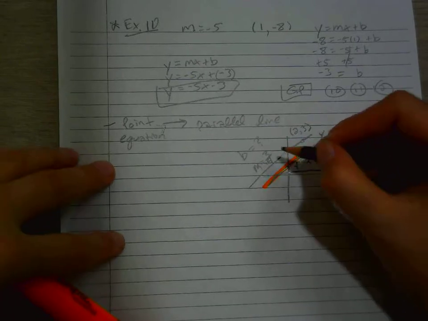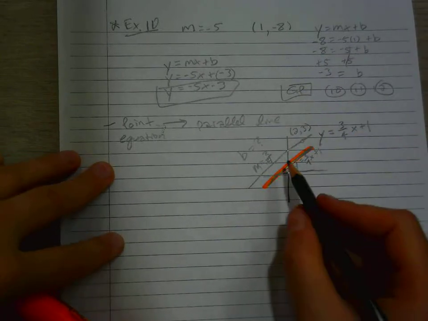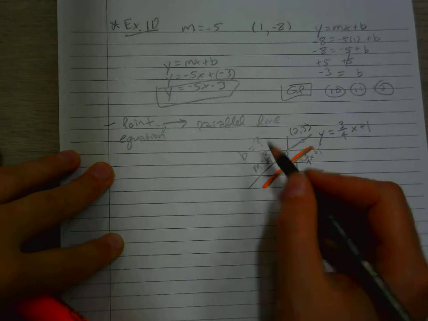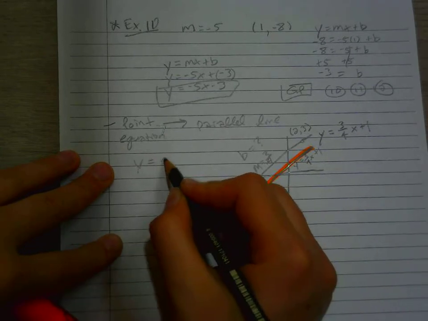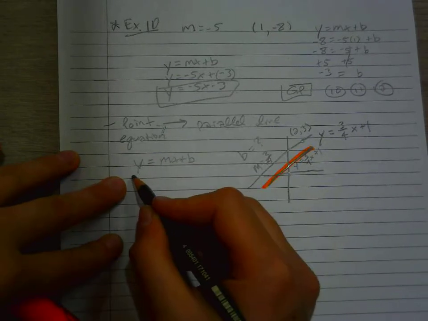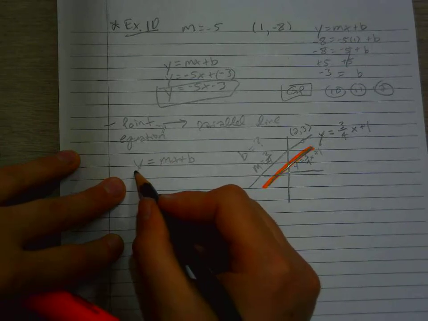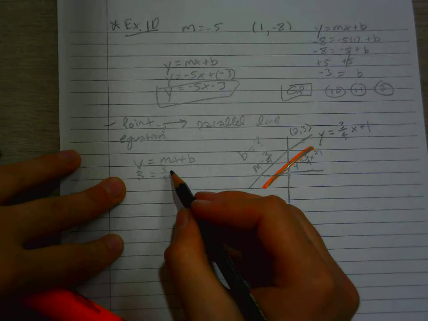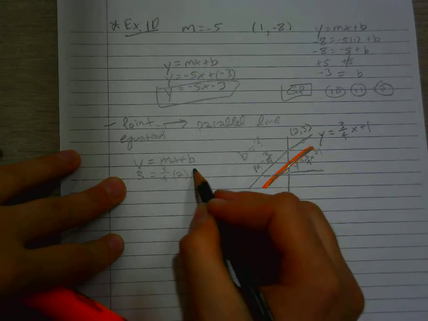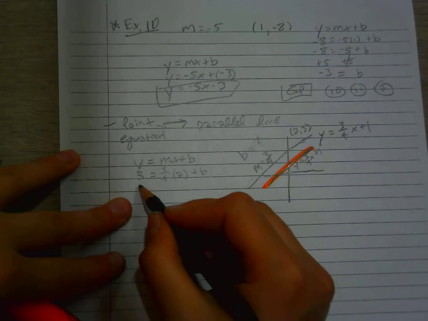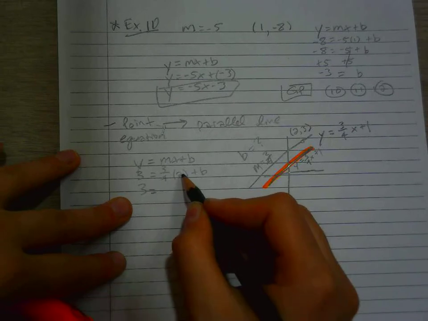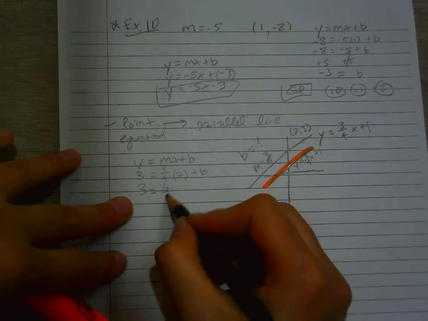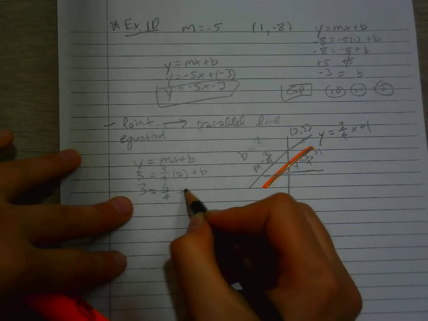So similar to what we did before, all we have to do is plug in this and this into the equation to get b. So y equals mx plus b. y is going to be 3. m is going to be 3/4. x is going to be 2, plus b. 3 equals 6/4 plus b.